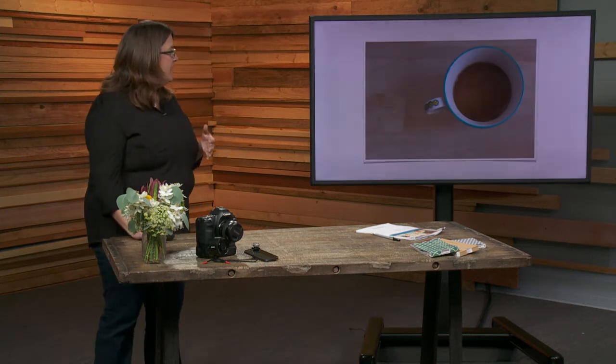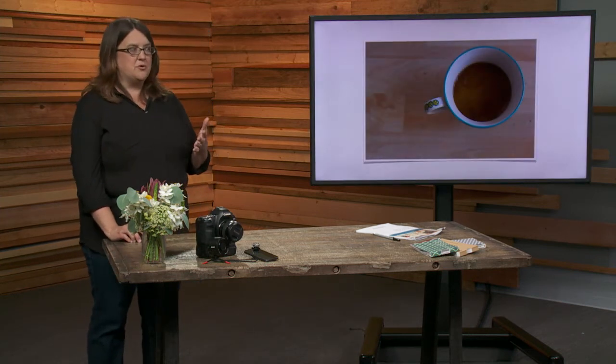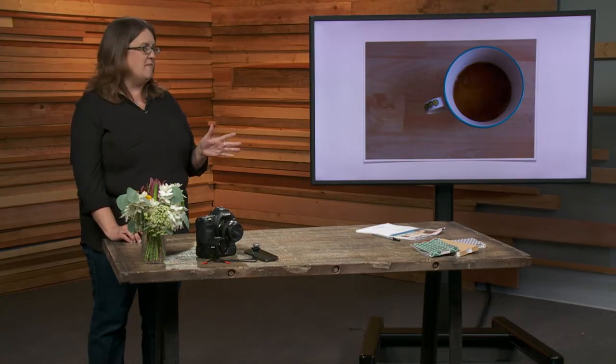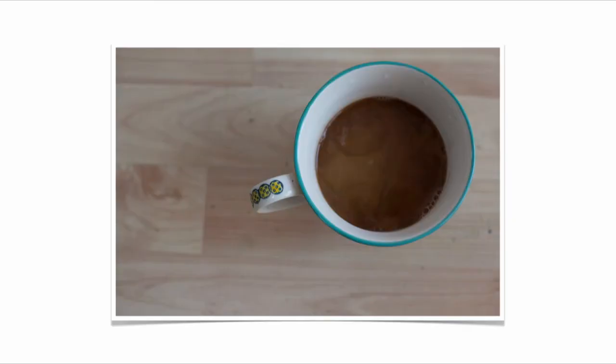So I like to edit most of my photos. I don't want to take a lot of time though. I don't have time for that. So I want to stick to a really quick process, make it easy. And this is for all of my photos, whatever camera I might take them with.